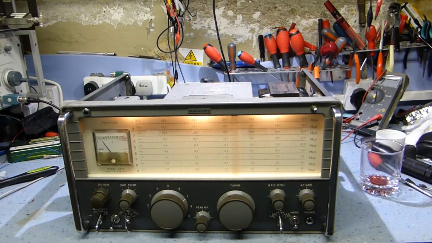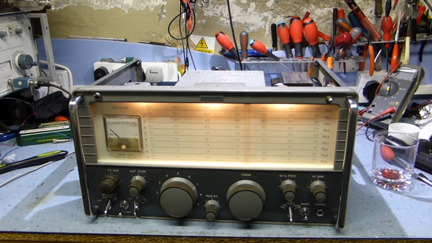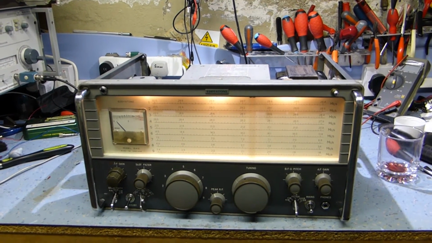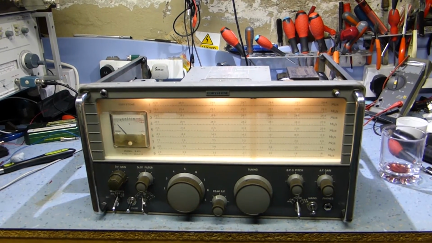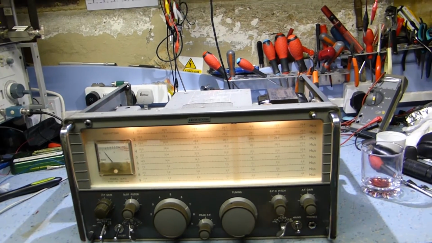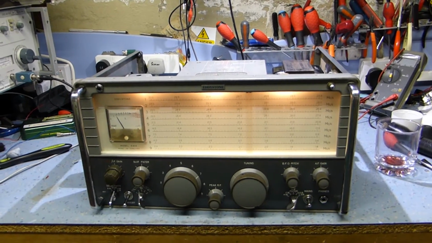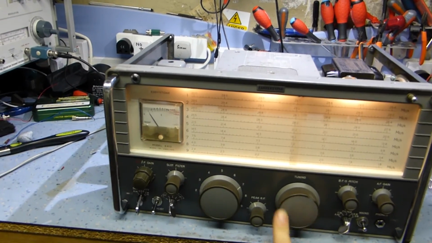CW filter, which is a very narrow crystal filter, too narrow for audio and voice speech, but it's fine for continuous wave. Very selective. Go back to USB, lower sideband mode. So let's have a tune round, see what we can find.